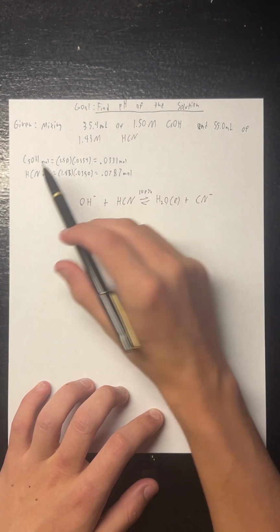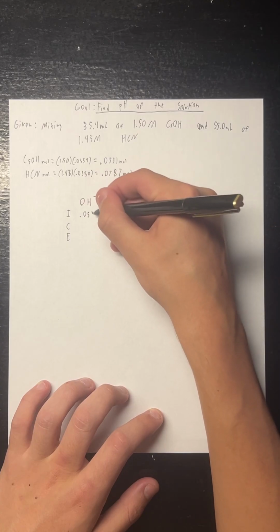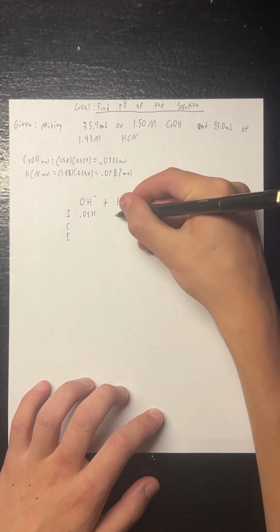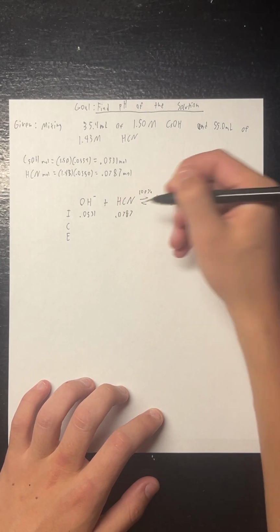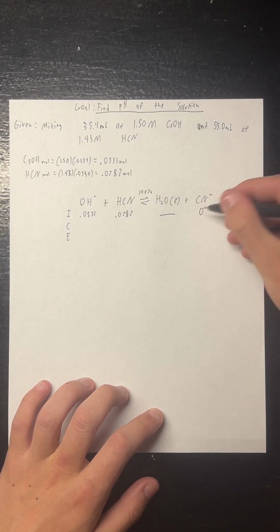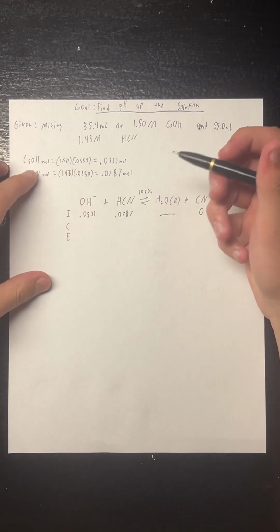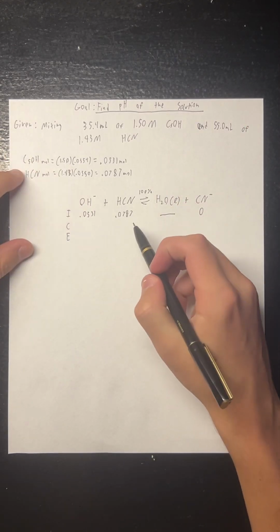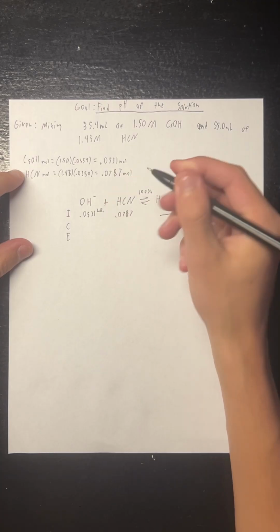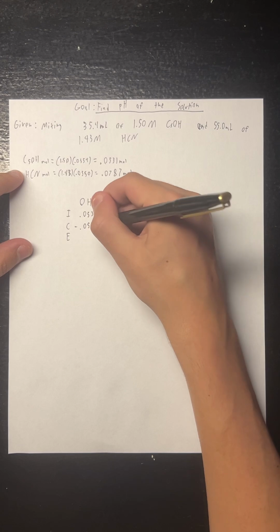So for our initial, we can use moles. For OH, our initial is 0.0531, and for HCN, our moles are 0.0787, and this is liquid, so it's nothing, and this is 0. Now for our change, we can find the limiting reactant first. Which one's smaller, 0.0531 or 0.0787? It's this one, so this is our limiting reactant. Since it's 100%, it is minus 0.0531.